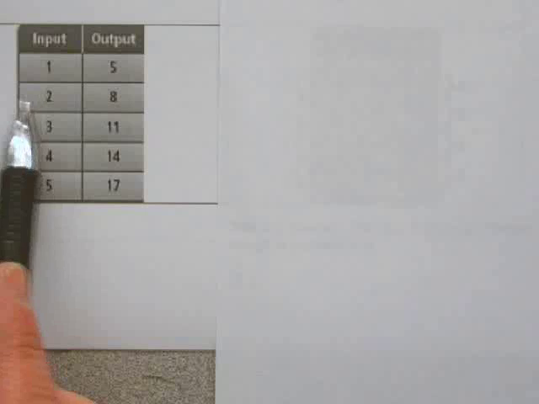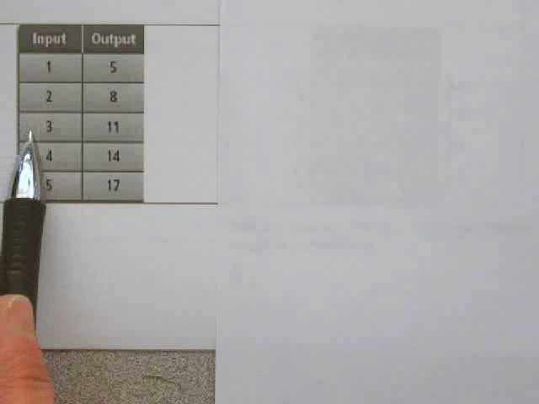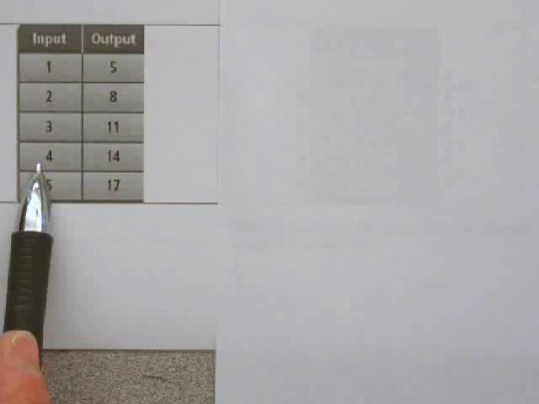Okay, let's take a look at this input-output table, x, y values. We are looking at the slope, or the rate of change. Those terms are interchangeable, and let's see what they are. What do we have here? All right, so between this value and this value, we have an increase of 1. Between this value and this value, we have an increase of 1. Between this value and this value, an increase of 1. And between this value and this value, an increase of 1.